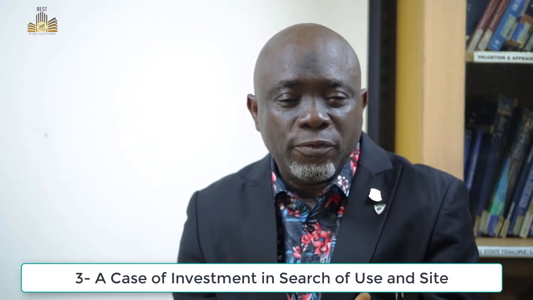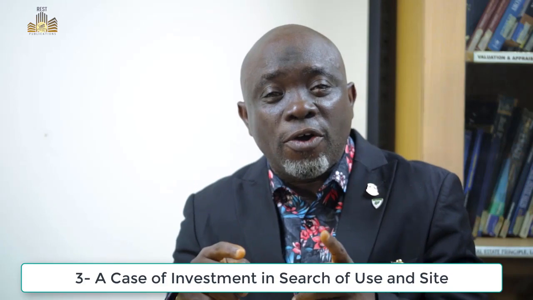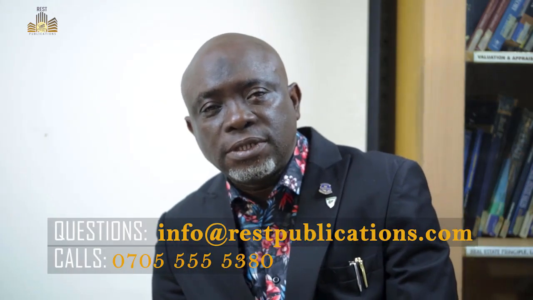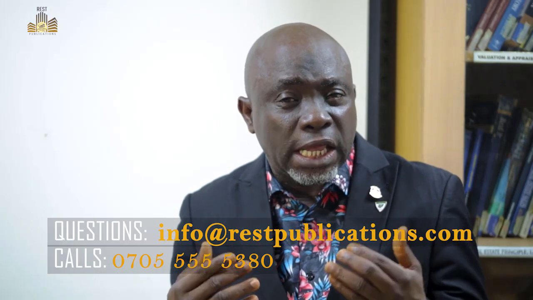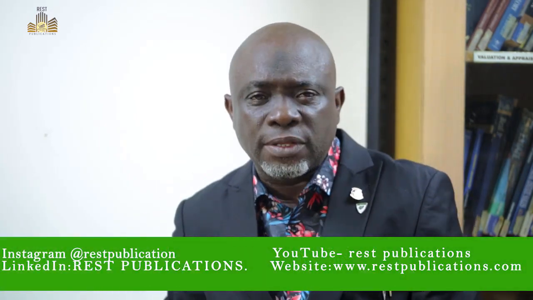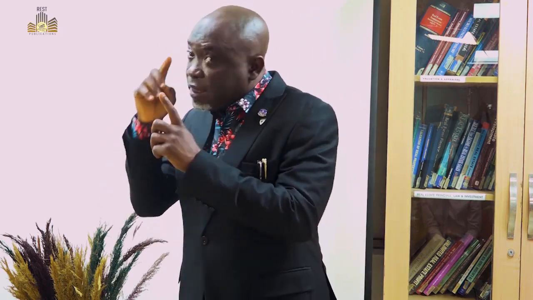What do we mean by investment here? We mean a case of capital in search of use and site. These are the common scenarios that we face in initiating property development. What this means is that when we bring the idea up, why you feel that there is need for development, it will be that you see that there is a use in search of a site, or there is a site in search of a use, or there is a capital value that you really need to commit to economic use for necessary gains. And that is an investment or a capital in search of use and site.